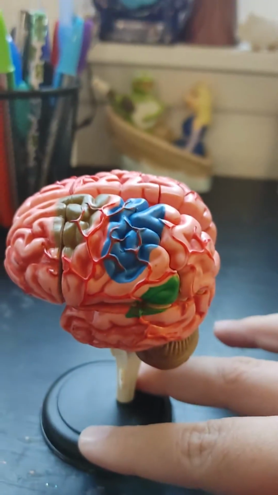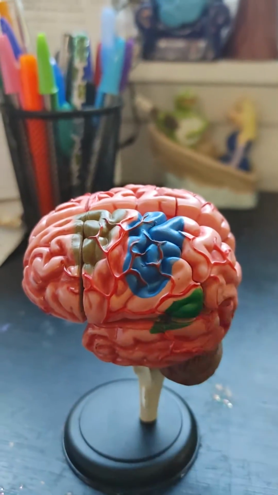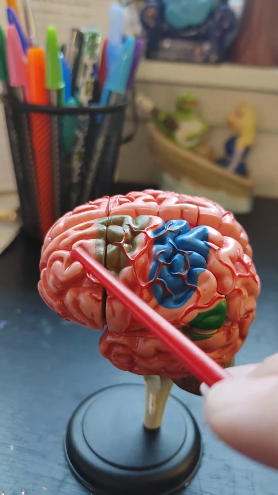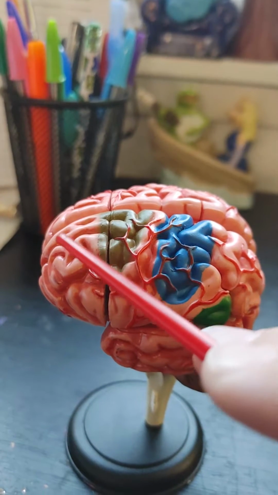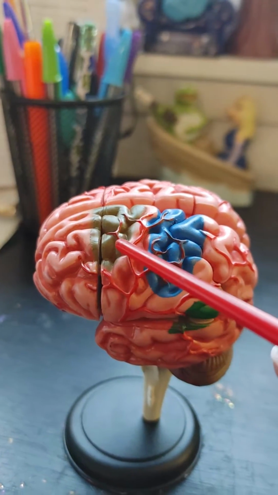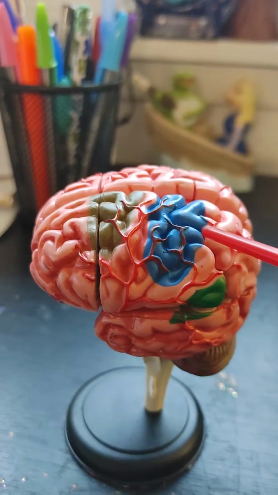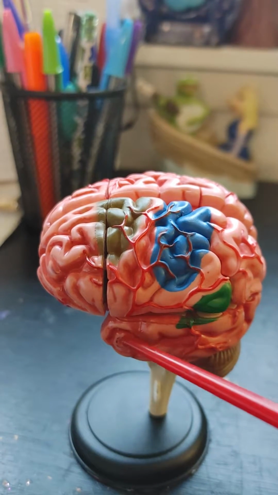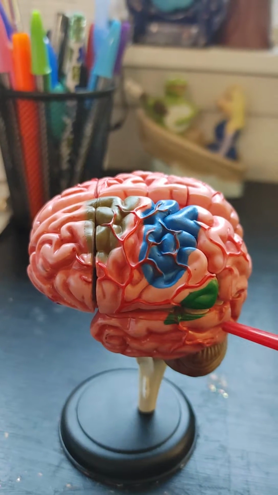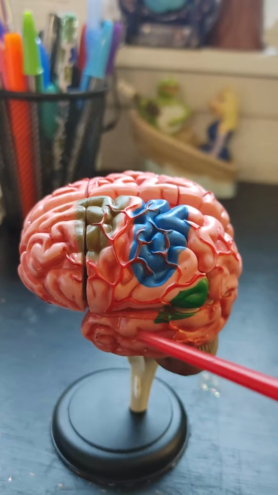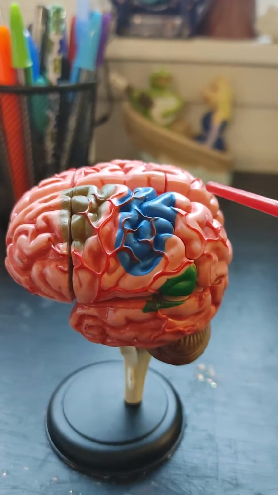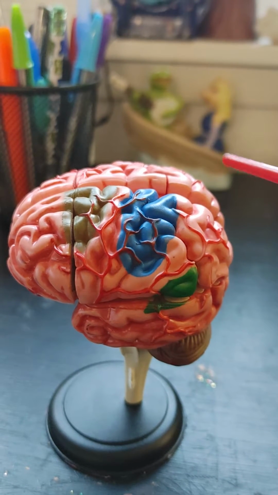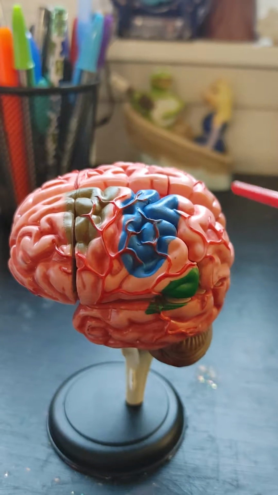And looking at the lateral view of the brain, we have the frontal lobe, which is responsible for motor functions. Then we have the parietal lobe, which does sensory processing. Down here, we have the temporal lobe, which controls auditory perception. And back here, we have the occipital lobe, which processes visual information and visual perception.